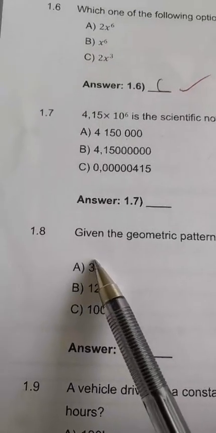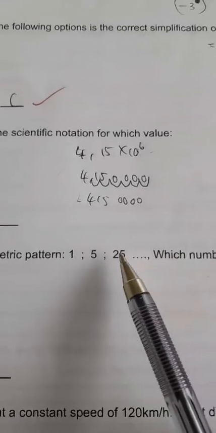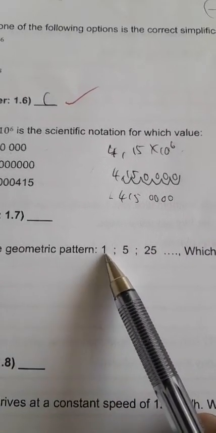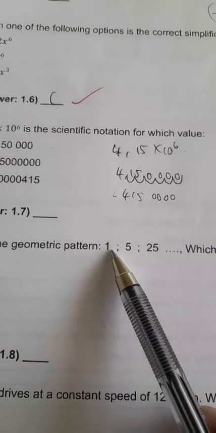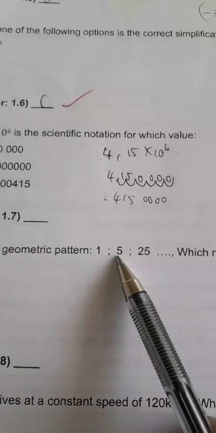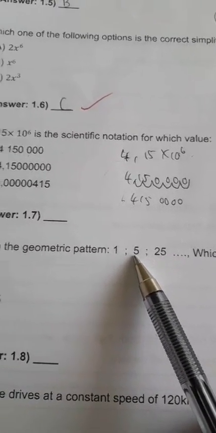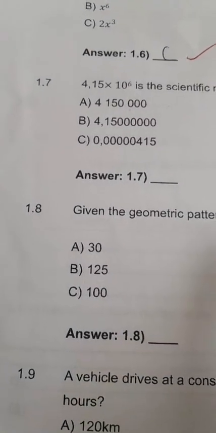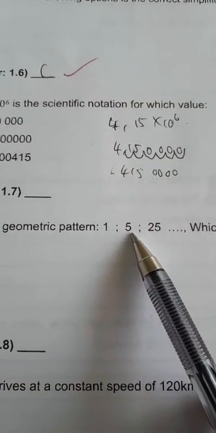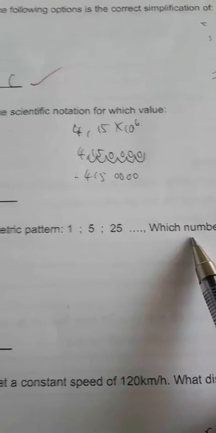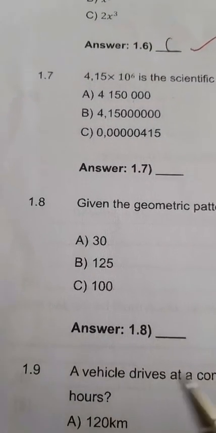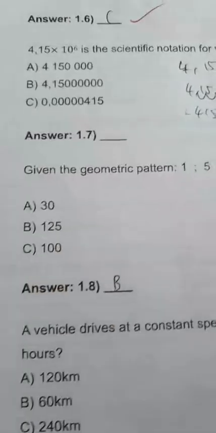Okay, so is it A? No, because if you're going to register this as constant difference, you need to be consistent everywhere. If you're saying it's addition of 5, is 1 plus 5 equal to 5? No, guys. No. Okay? Please, guys. So, yes, it's B. It has to be B. All right? So, we are multiplying the previous term by 5 to get the next. Therefore, it can't be A. C is out. It has to be B.